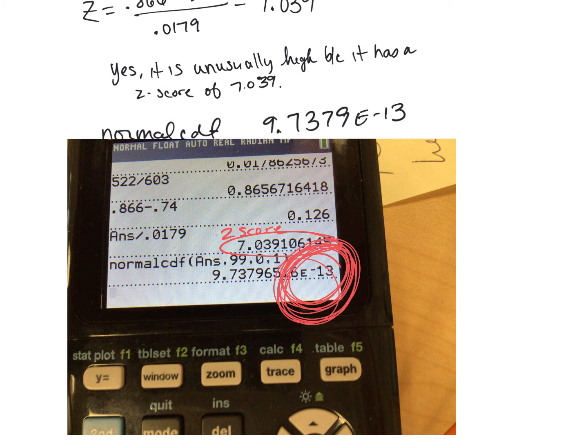When you do normal CDF, guys, this is really important because people leave this off all the time and their answer makes no sense. You cannot say that the answer is 9.74. It's not. It's times 10 to the negative 13, which is really, really small. Yes, 13 places to the left. I didn't count to make sure that was actually 13 zeros, but that's what that means. So if you get an answer above 1 from normal CDF, it should have the E next to it because probability is between 0 and 1. Okay?